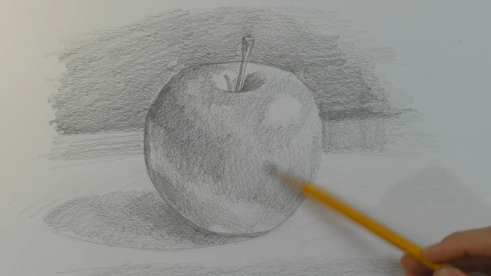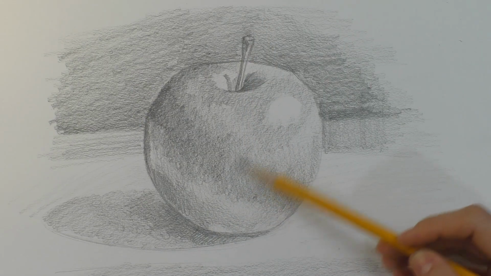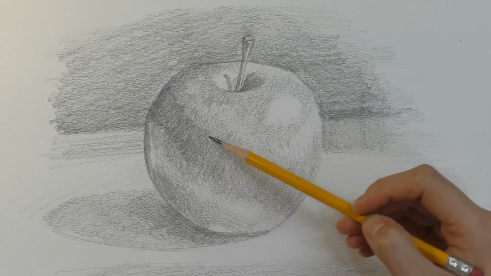Now I just continue making my apple more visible and with a more dark tone.